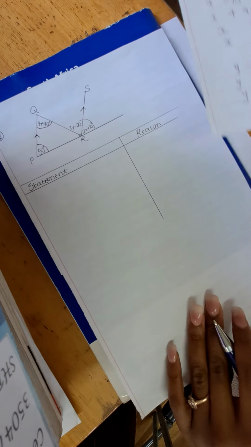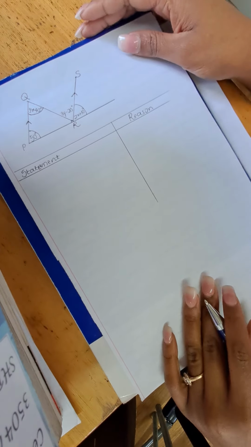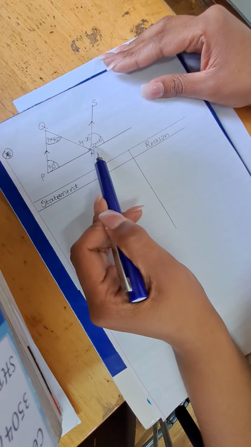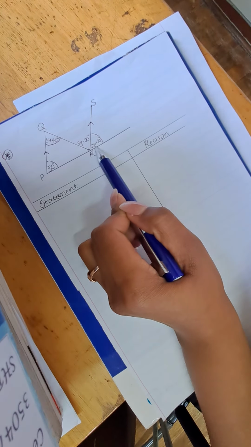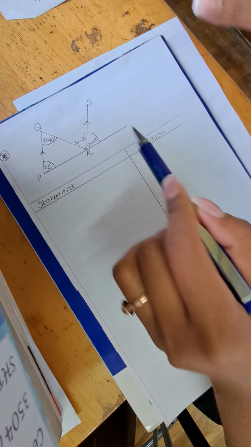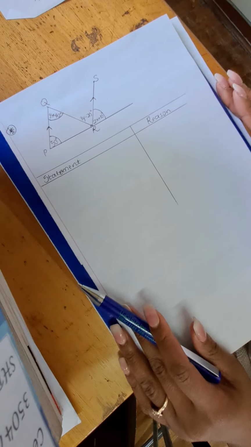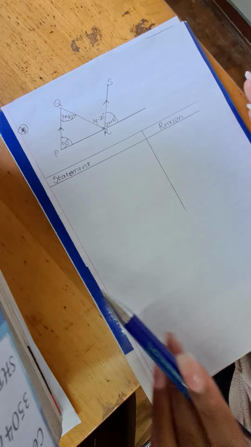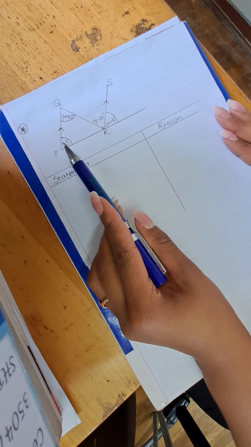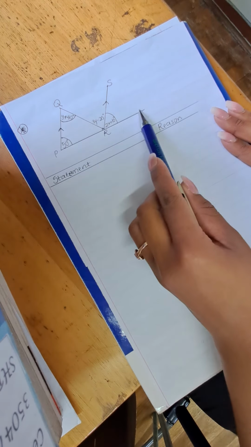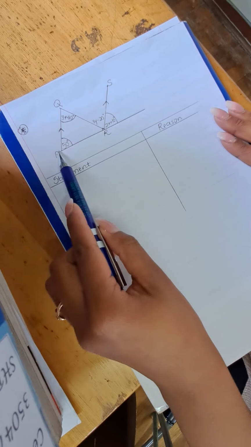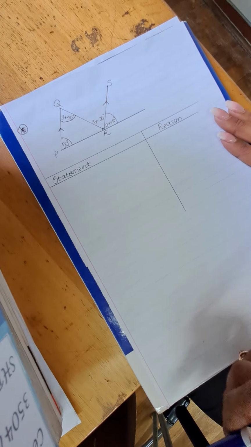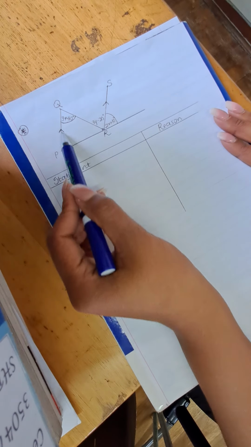And then I'm having this one. So for this one, again, we need to calculate the value of y and the value of x. All right. So you are having your statement and your reason. If you follow my hand like that, you are getting an F facing upwards. And remember, we said the F shape is the corresponding angle. So this is our F.